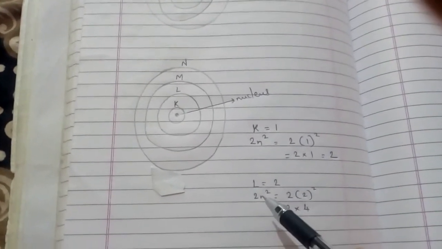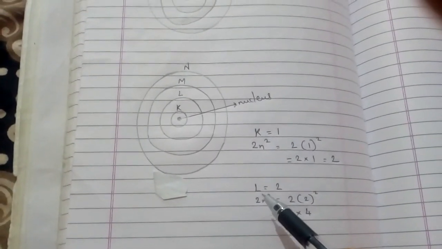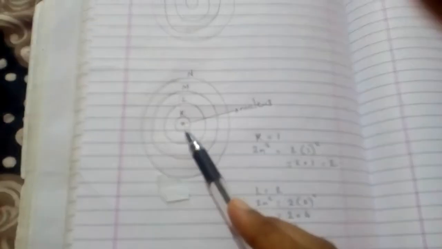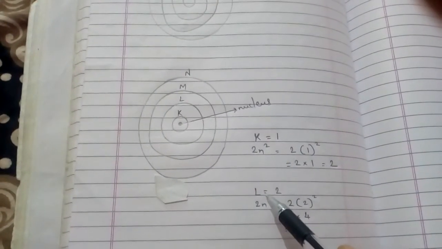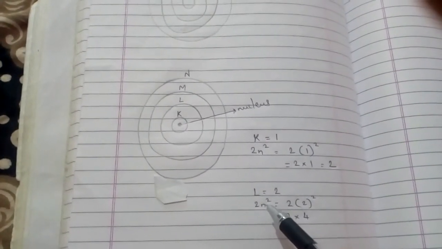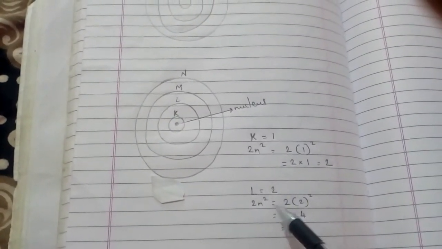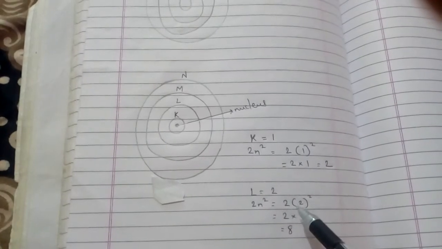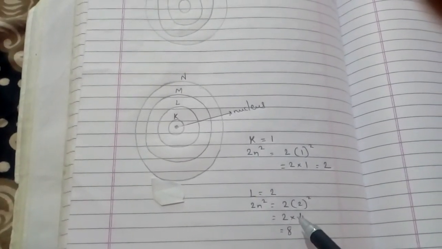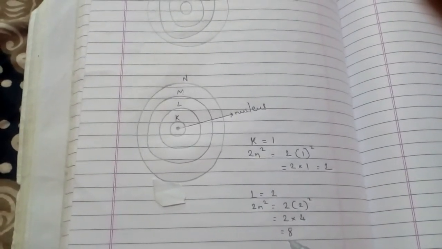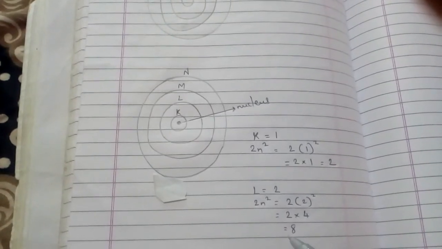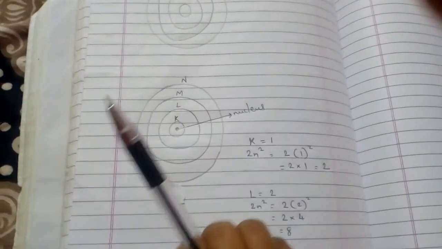Now let's move towards the second shell, that is the L shell. L stands at the second position from the nucleus, and that is why we give number 2 to the L shell. Now substitute the value of 2 in the general formula 2n square. So instead of n you will write 2. 2 into 2 square is 4, 4 into 2 is 8. So the maximum number of electrons to be fitted into the L shell will be 8.